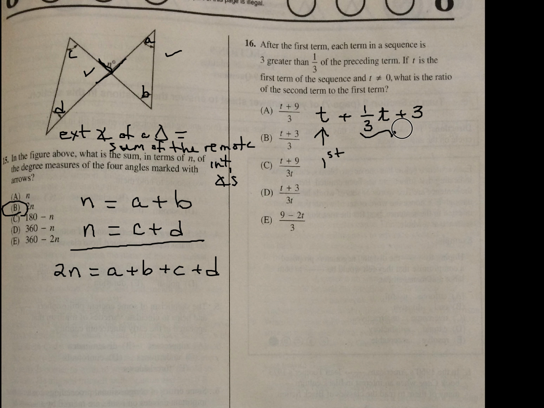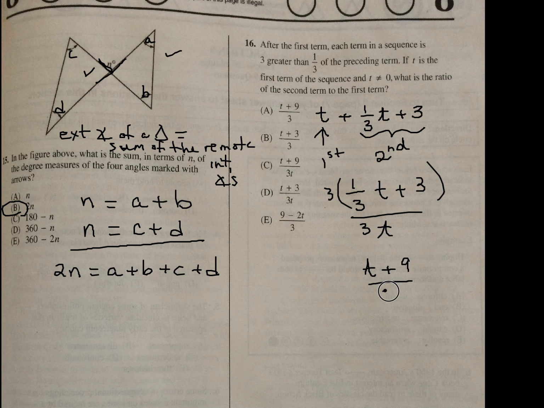Now they want to know what is the ratio of the second term to the first term. Easiest way to do this is to multiply top and bottom by 3 and get rid of your fraction. So we're going to get t plus 9 over 3t, and that's that one right there.